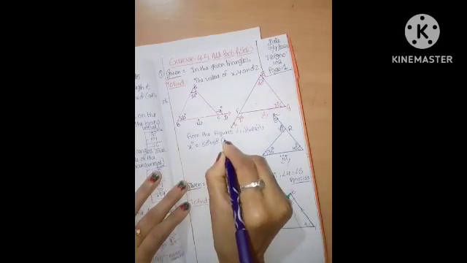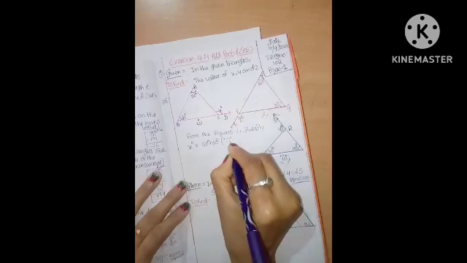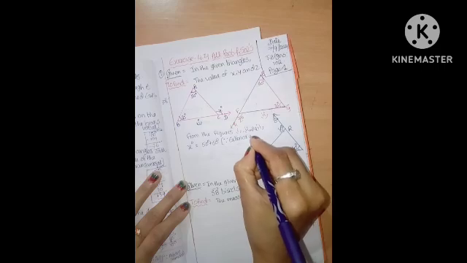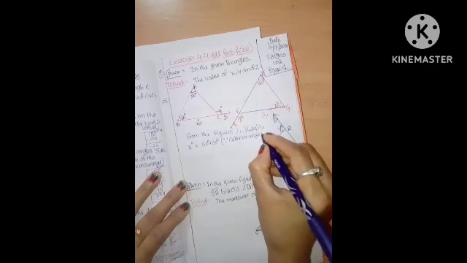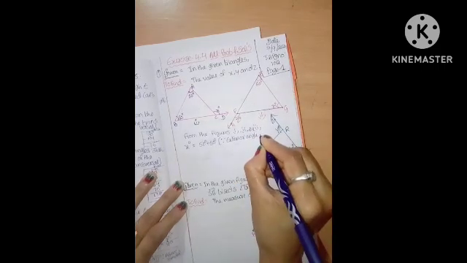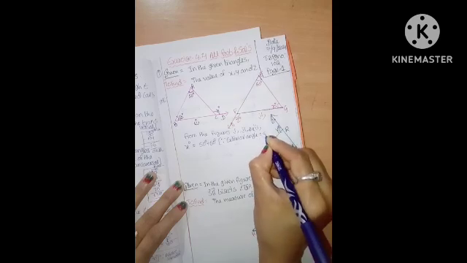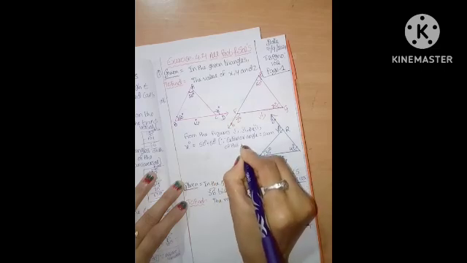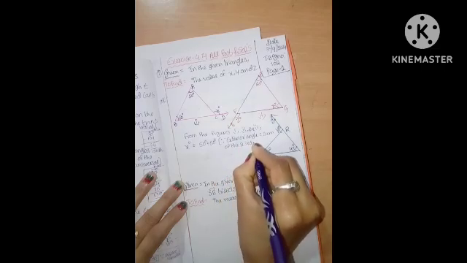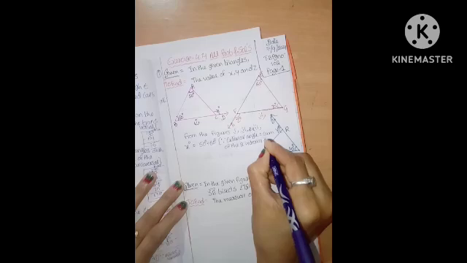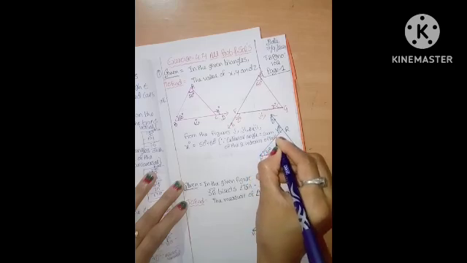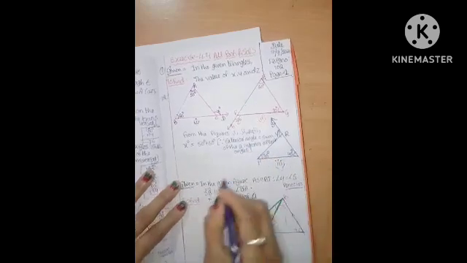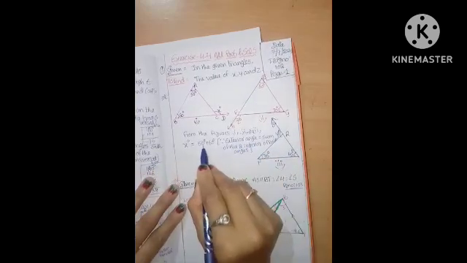These two are the interior angles, and the exterior angle is equal to the sum of the two interior opposite angles. We are using this property.